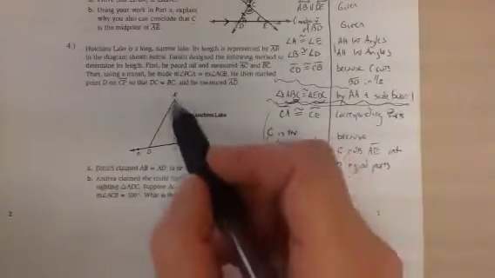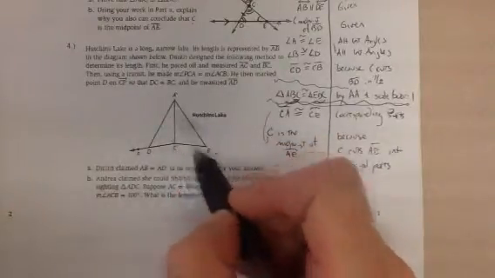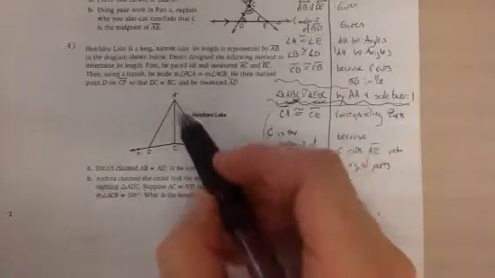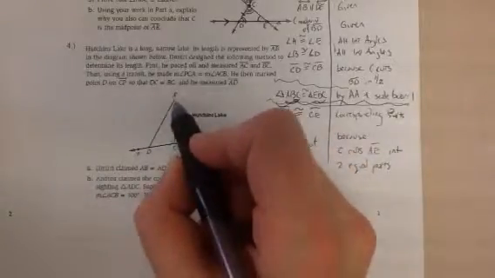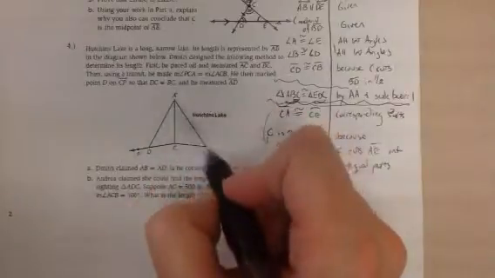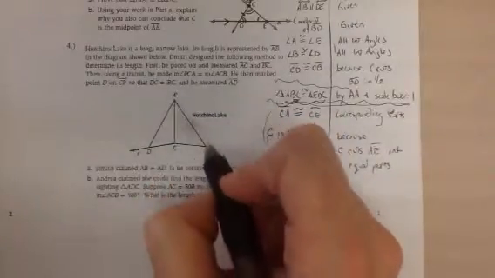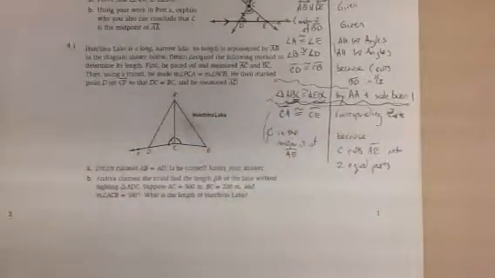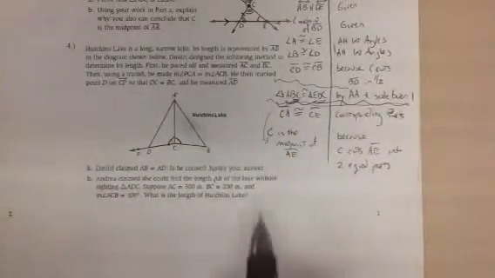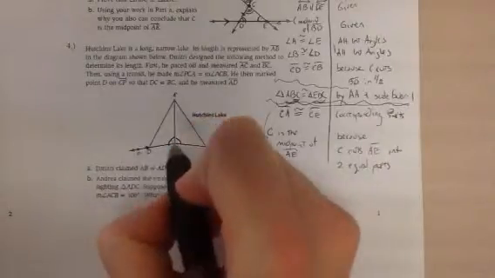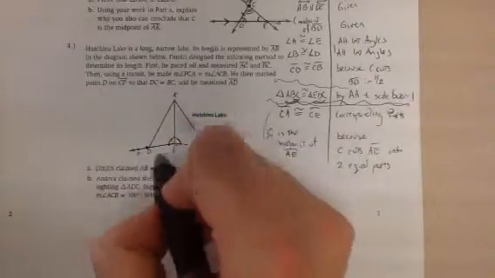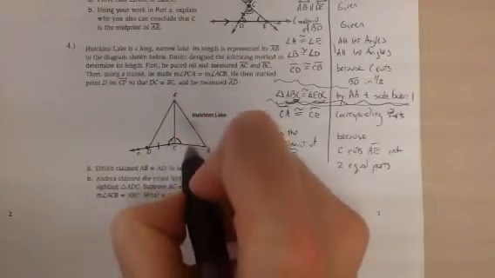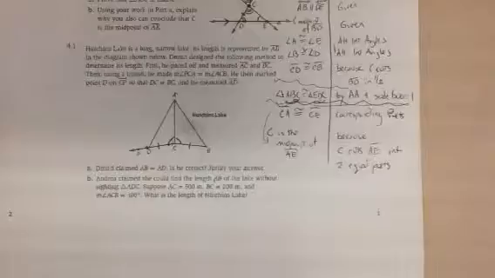First, he paced off and measured AB and BC, so he knows these two measurements. Then, using a transit, he made sure that the measure of PCA was equal to the measure of ACB. So he basically made sure he knew those two angles were congruent. Then he marked point D on this line so that he would know that DC was equal to BC. So he knew these two were congruent, right?